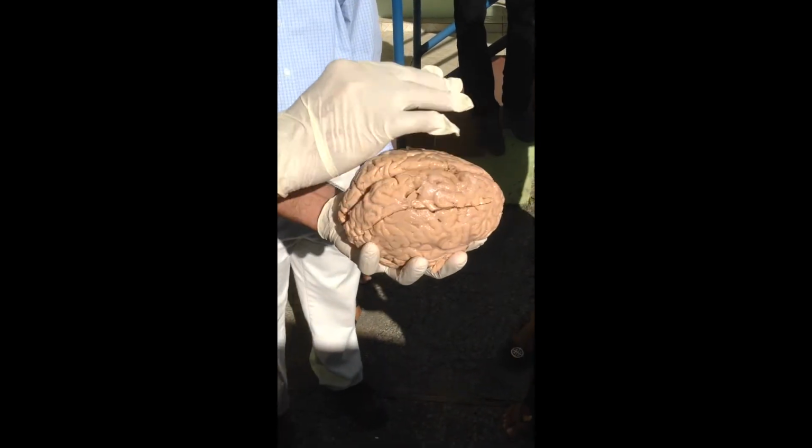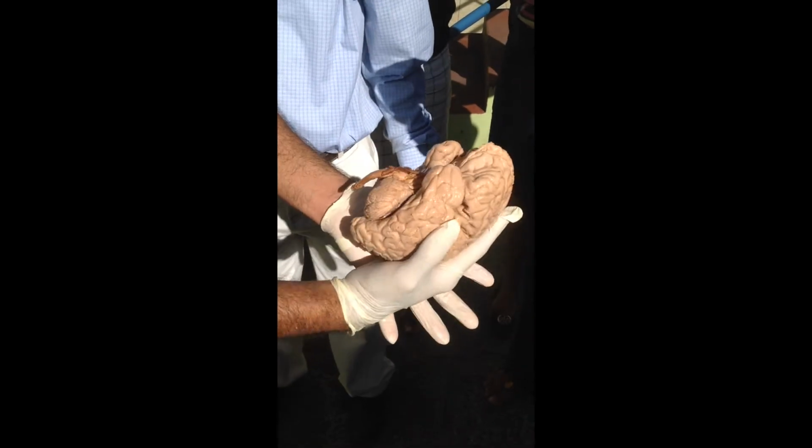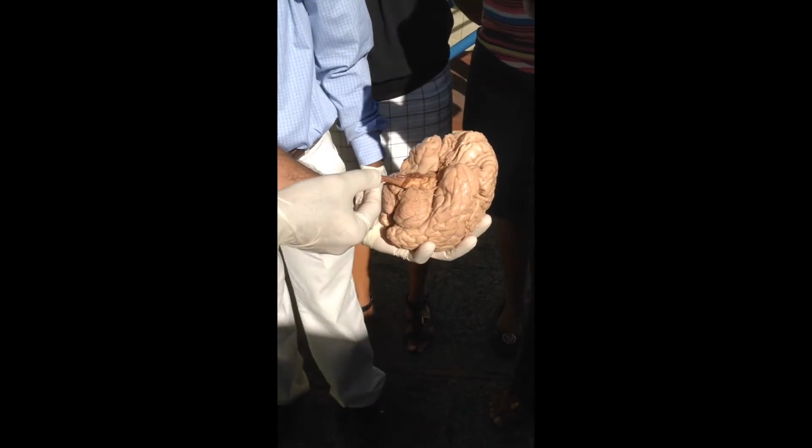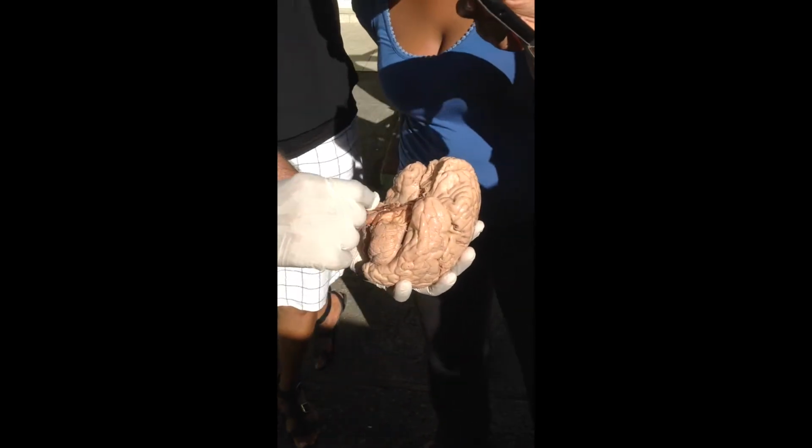So we have here the right and left cerebrum, and this is the cerebellum, and you can see this is the spinal cord, right? This is the spinal cord, and can I have the forceps please? And let me show you the structures one by one, right?